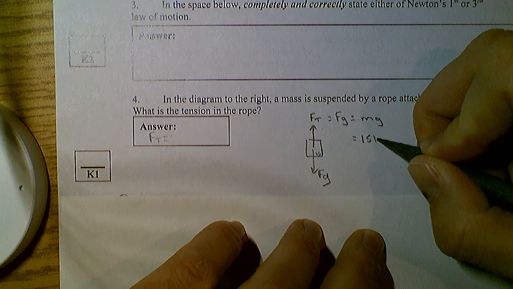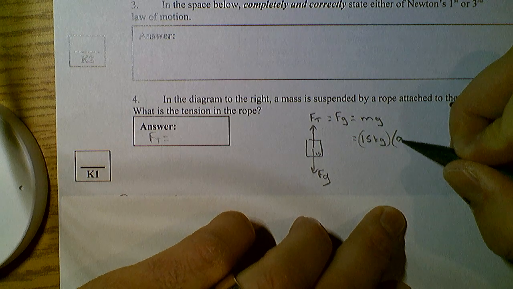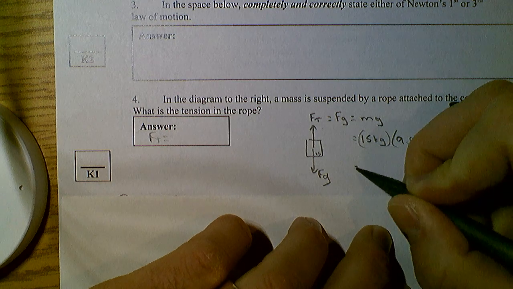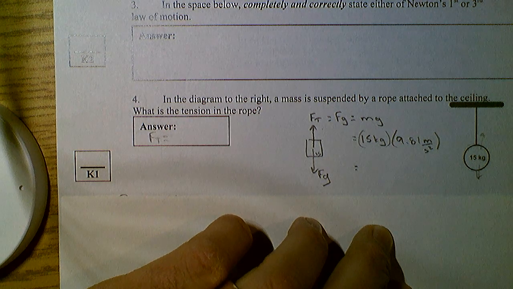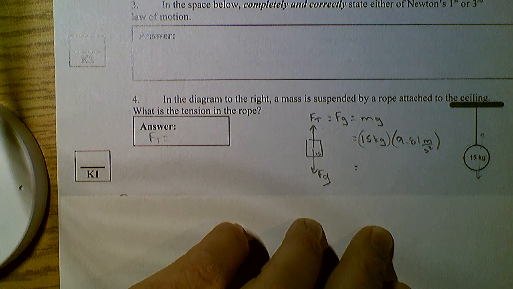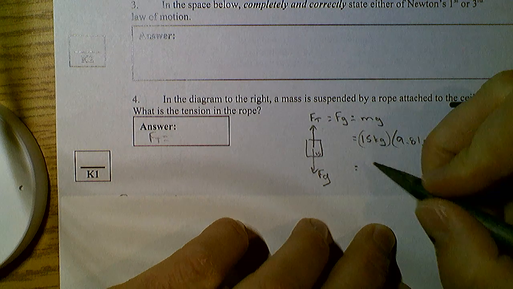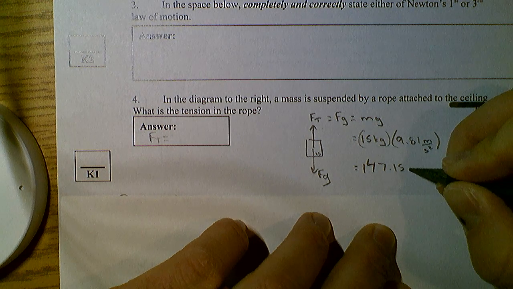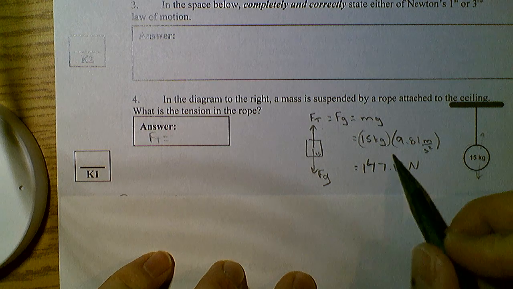We can say 15 kilograms times 9.81 meters per second squared, which gives us, bear with me while I pull out my calculator, because that's a lot faster than making you watch me do it by hand, 147.15 newtons, because kilogram meters per second squared is newtons. So this is our answer.